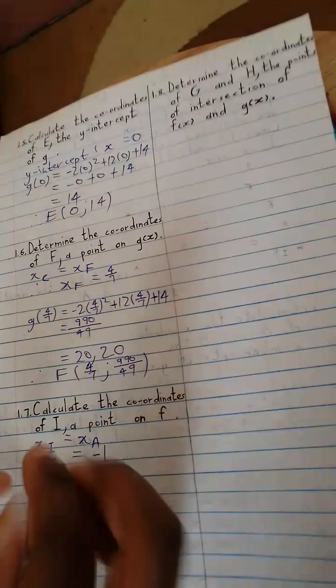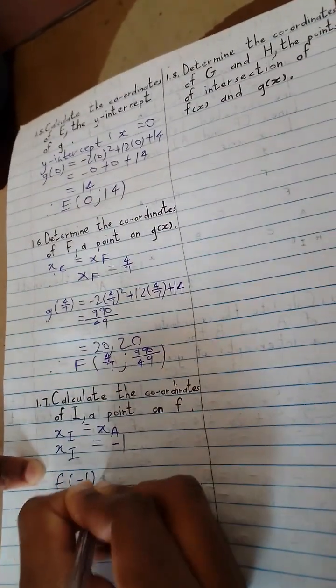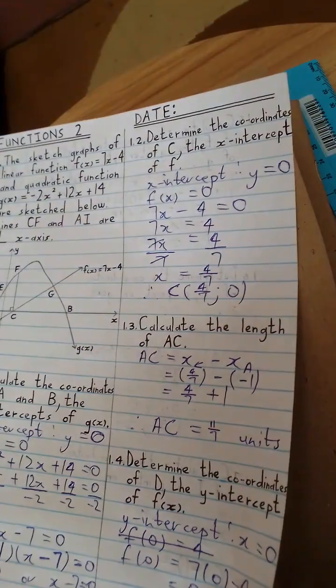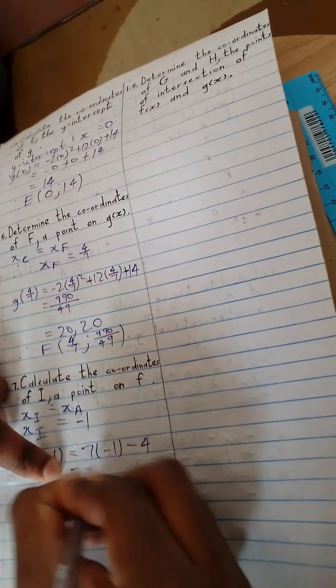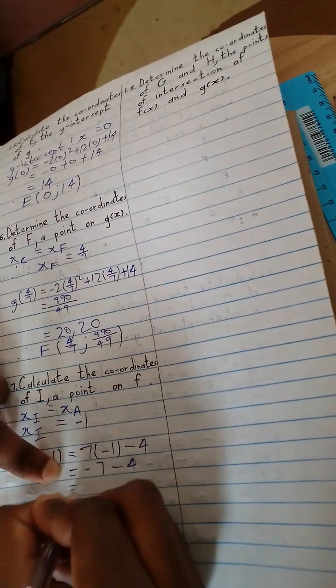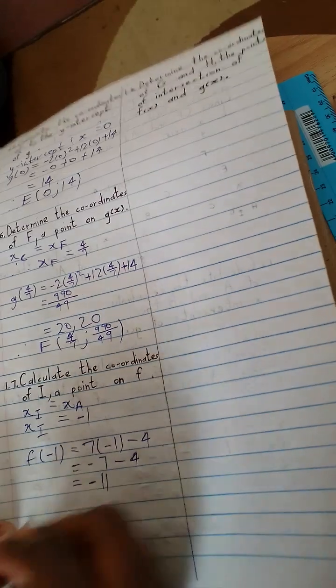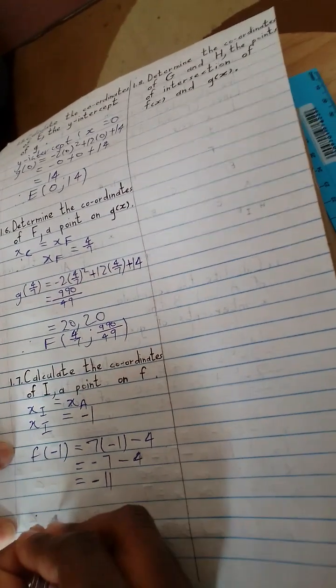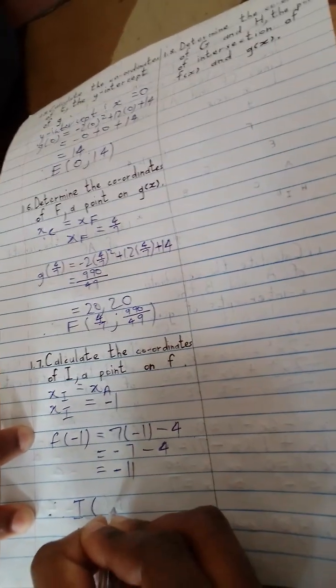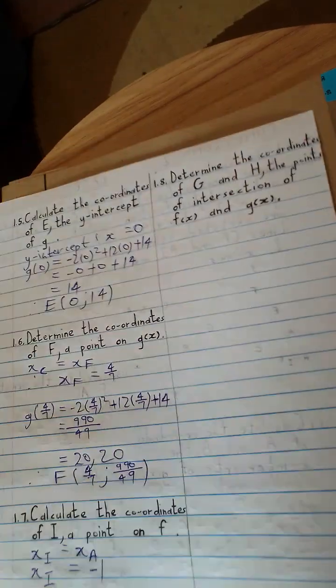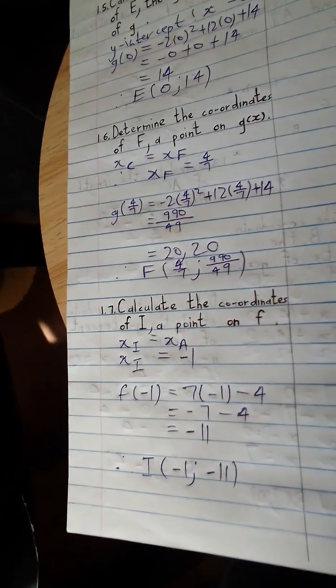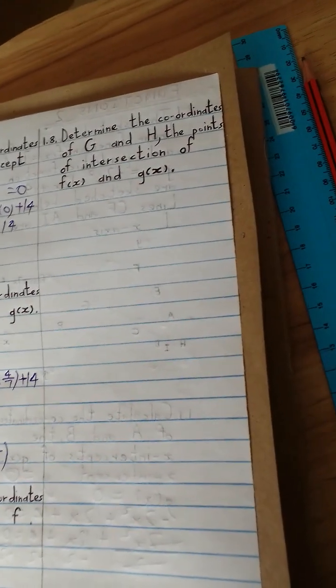Then we need to calculate f of -1: 7 times -1 minus 4, which is -7 minus 4, which is -11. So I is the point, x is -1, and y is -11. I hope that makes sense. Hope I'm not going too quickly.